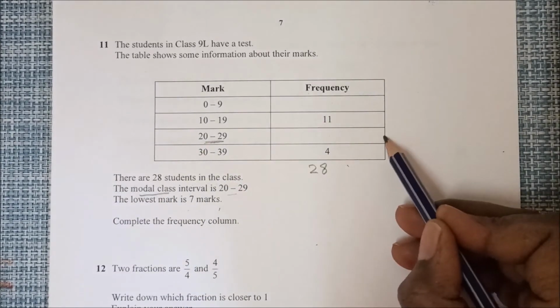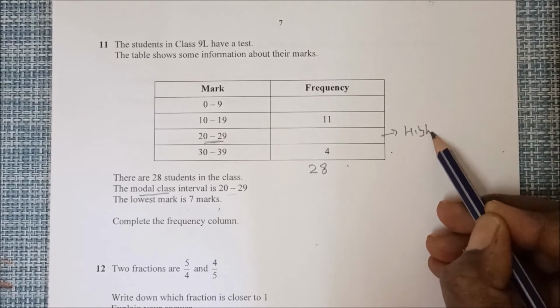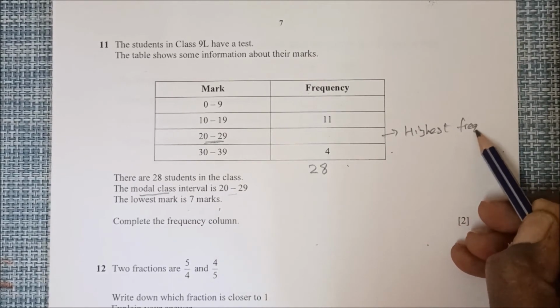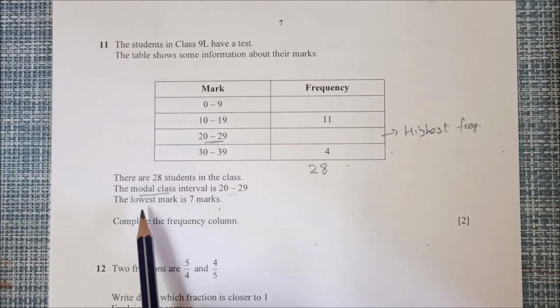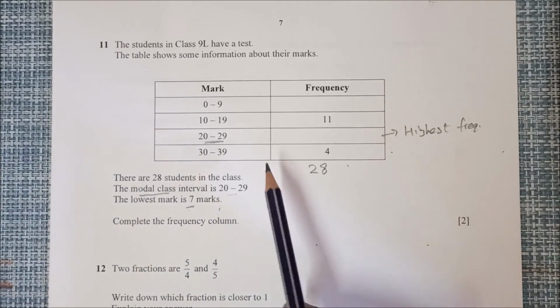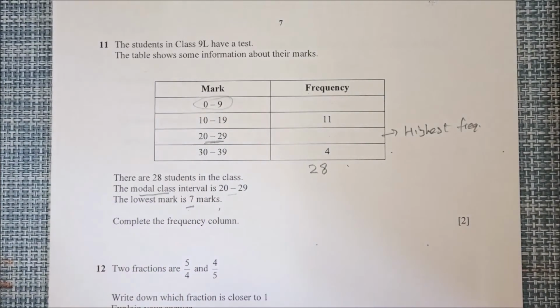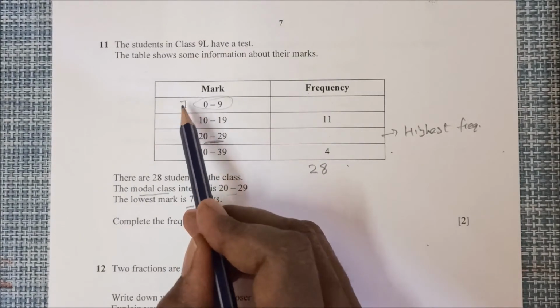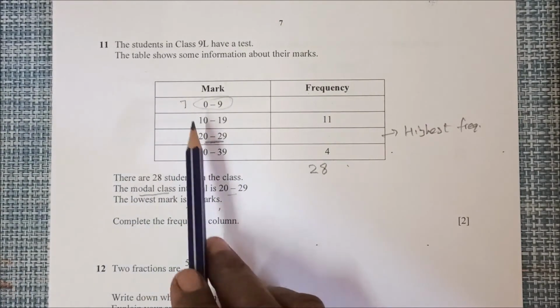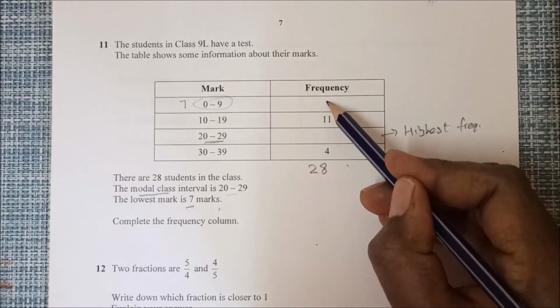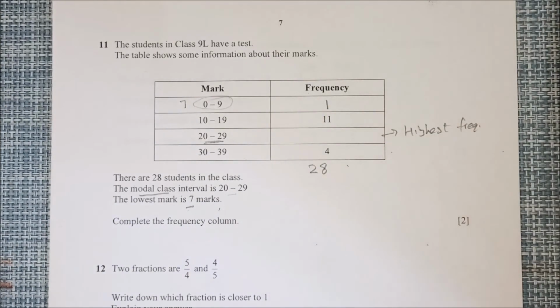So this means this should be the highest frequency. Here it should be the highest frequency. The lowest mark is 7, so the lowest mark is under this range, 0 to 9. So 7 will come here somewhere in the middle. This happens only once. We are given only 1 mark of the lowest, which is 7.